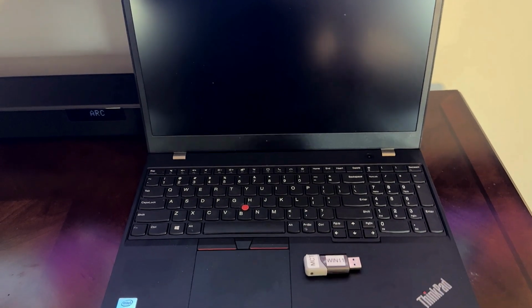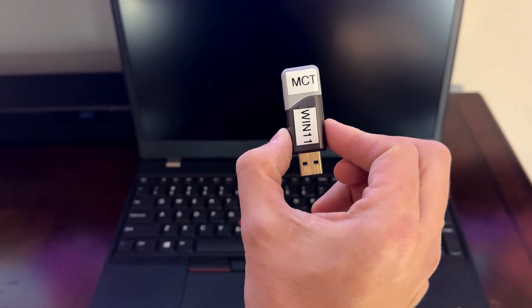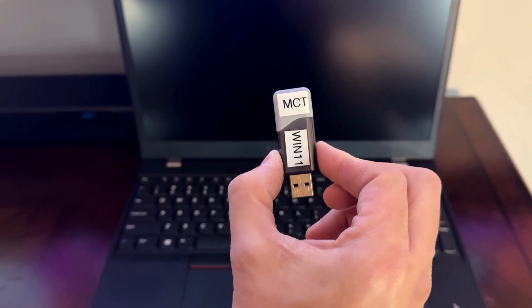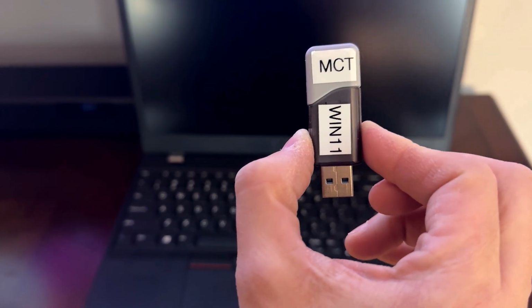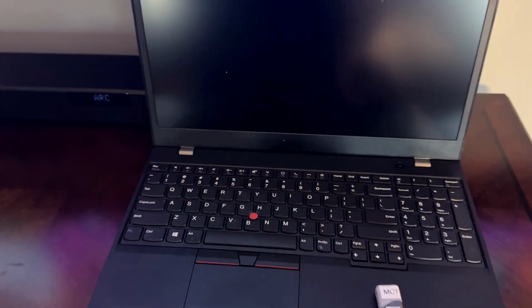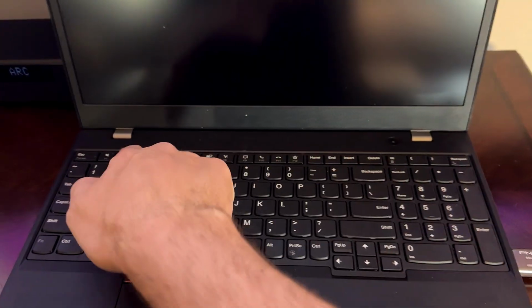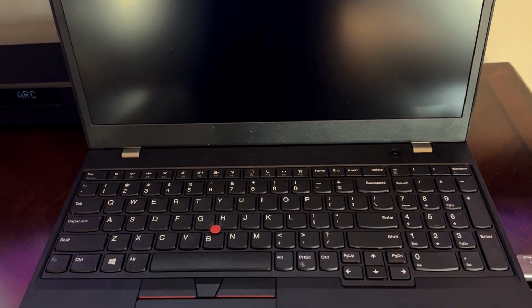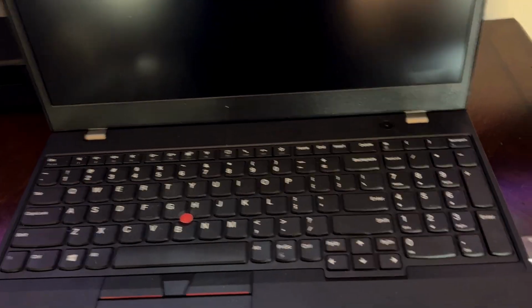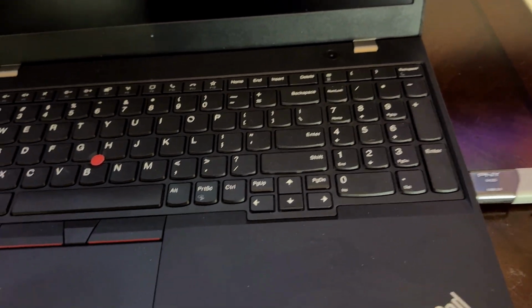Okay, so now that we have our little USB drive with the Windows 11 Media Creation tool, which I have labeled here MCT Windows 11, we're going to take this drive and we are going to simply insert it into one of the USB ports on this laptop. Okay, so now that is plugged in, and now we need to power on the laptop, and here's where you need to figure out which of these function keys invokes your boot up device. That way it doesn't automatically load from the hard drive, but instead loads from your USB drive.